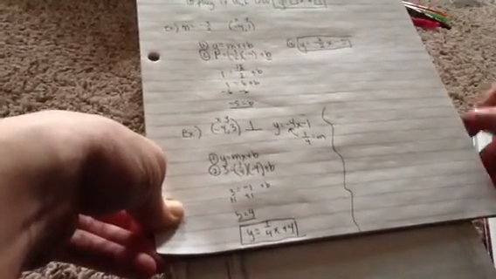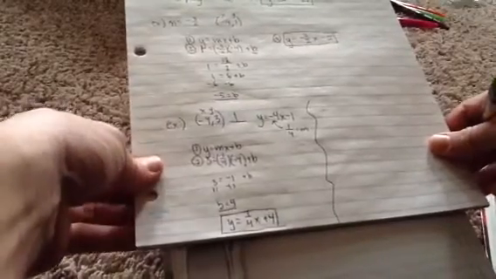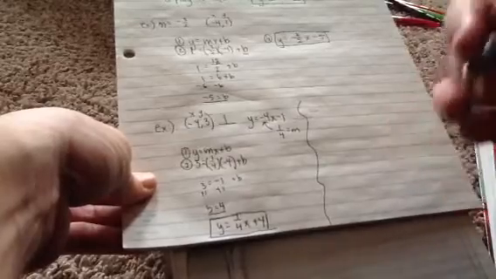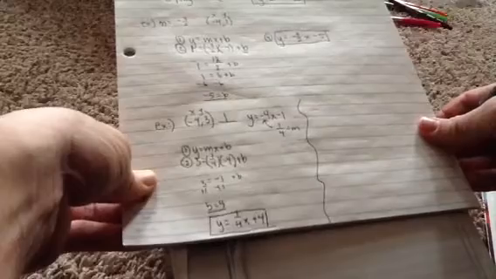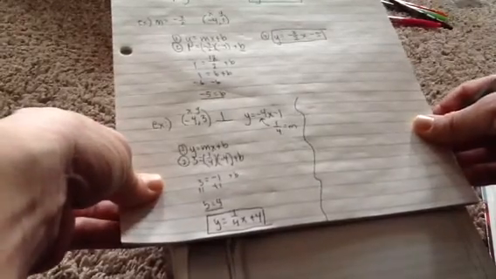There's also some examples of where we have lines that are parallel. So if we wanted to find the equation of a line that's parallel, we would plug in the same slope. So let's see if we have an example there.